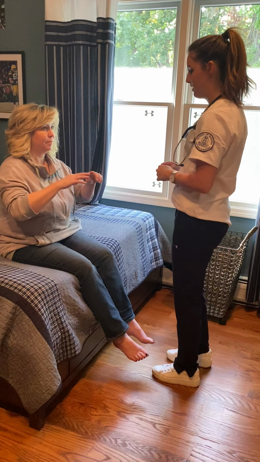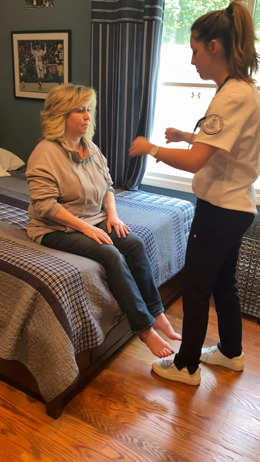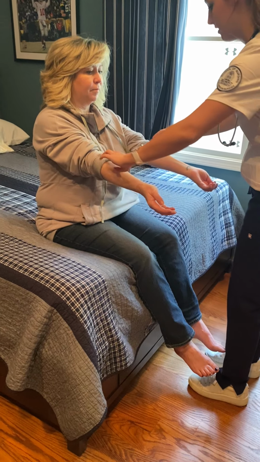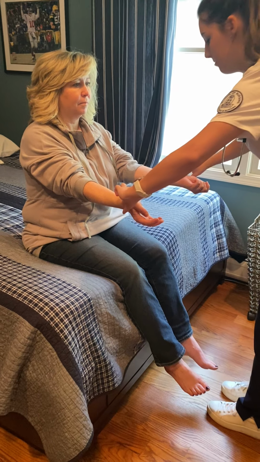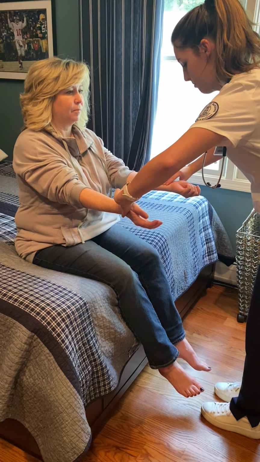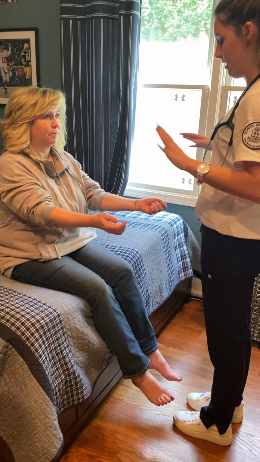So next I am going to check for the pulses in multiple places in your arm. So I'm going to do the brachial pulse first, so if you just go like this. Okay, brachial pulses are 2+ and equal. Radial pulses are also 2+ and equal, and they are both normal and regular.